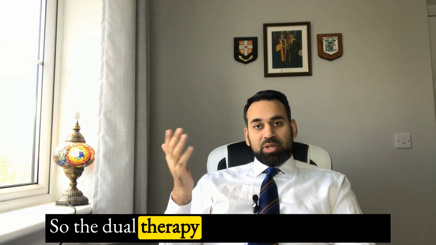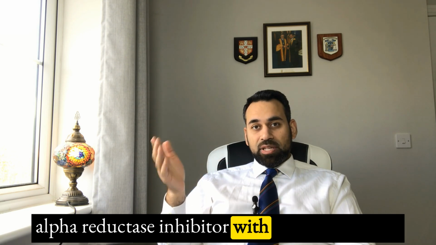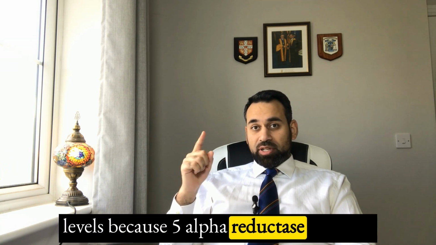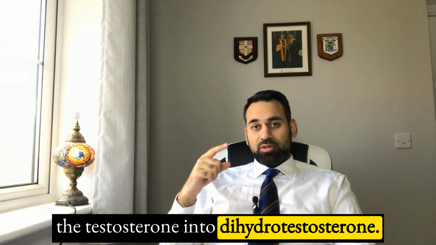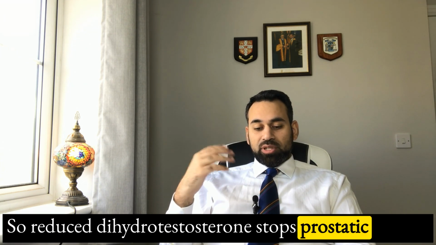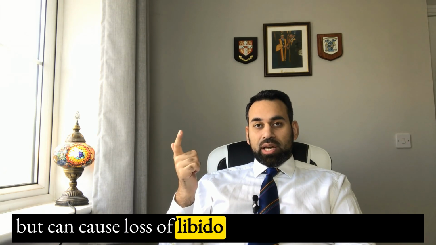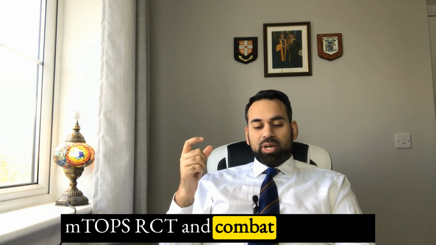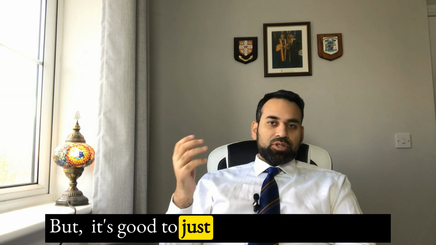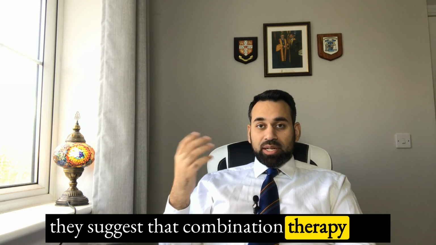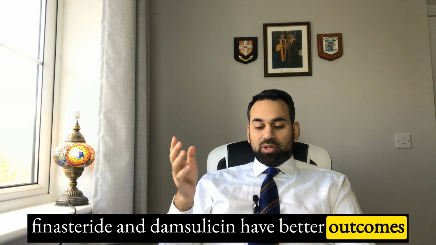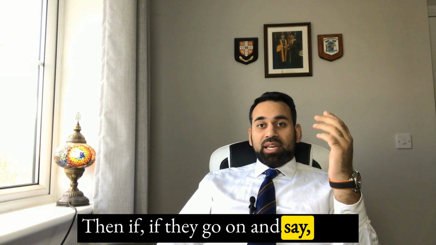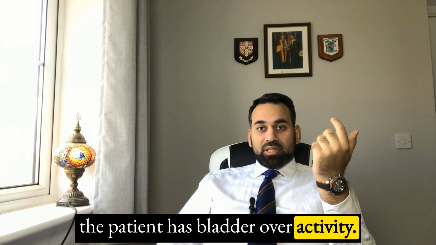Then dual therapy is finasteride, which is a 5-alpha reductase inhibitor, with an alpha blocker, and it basically reduces dihydrotestosterone levels, because 5-alpha reductase converts testosterone into dihydrotestosterone. So reduced dihydrotestosterone level stops prostatic growth but can cause loss of libido and erectile dysfunction. I don't think they're going to go into the MTOPS RCT and CombAT RCT study, but it's good to just know about them, and they suggest that combination therapy with finasteride and tamsulosin have better outcomes than monotherapy for moderate to severe LUTS.